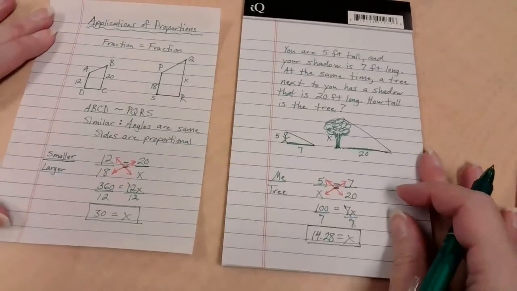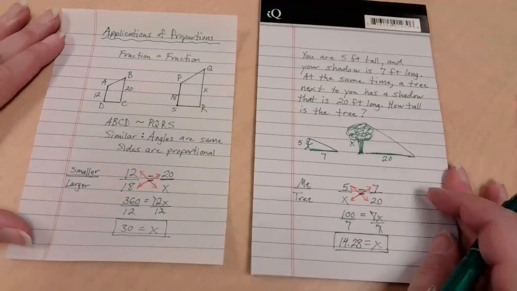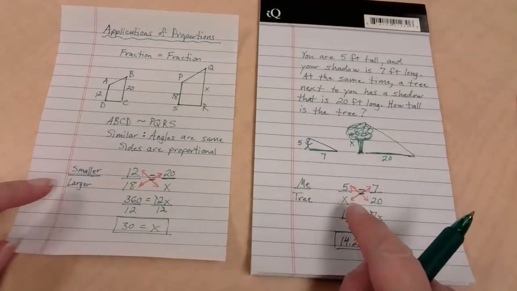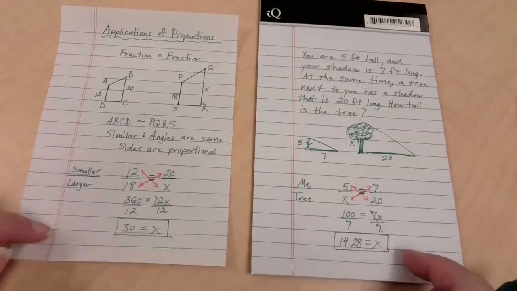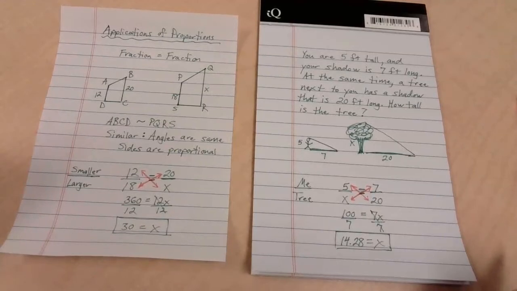Okay, so applications of proportions, ladies and gents, this is it. Look for shapes that are similar, set up your proportions consistently, cross multiply, and solve. All right, have some fun with that.